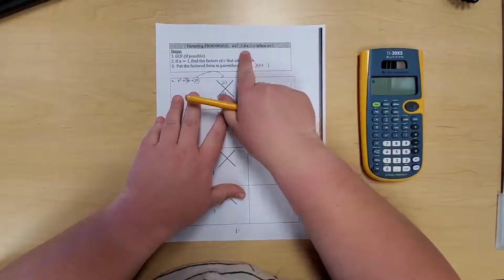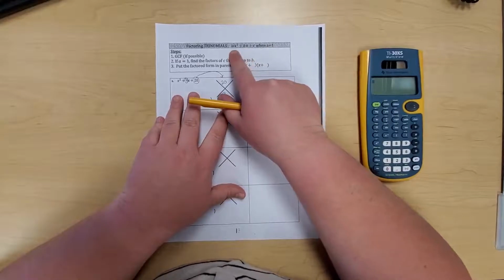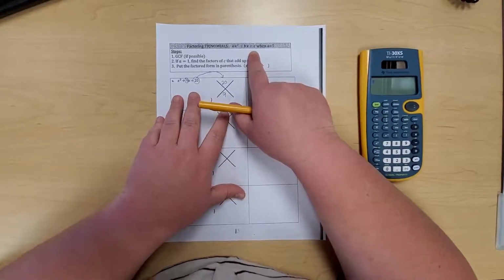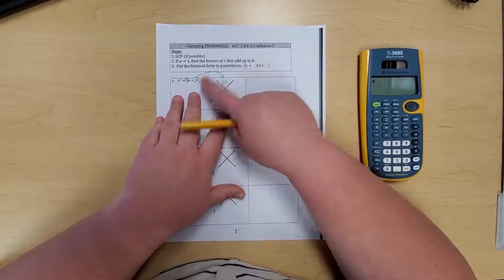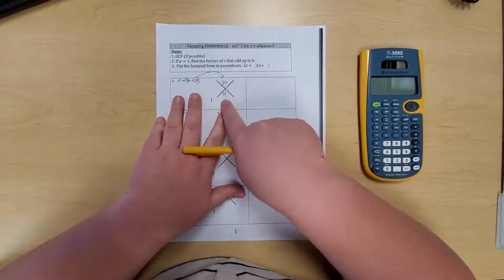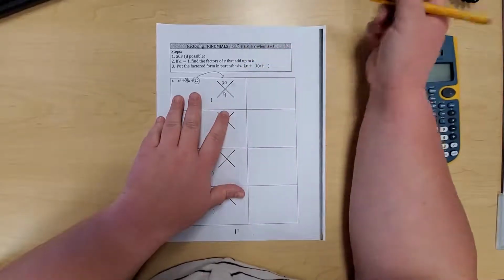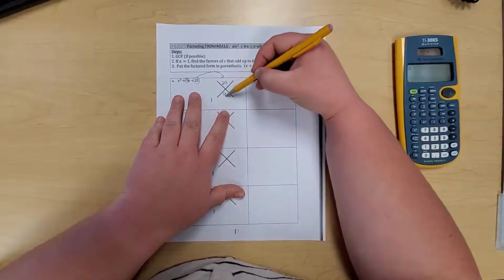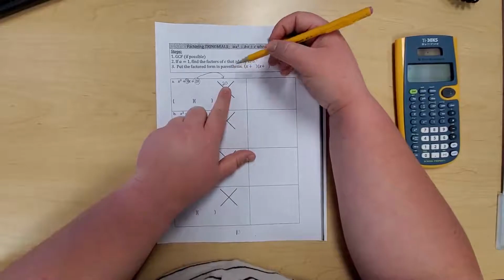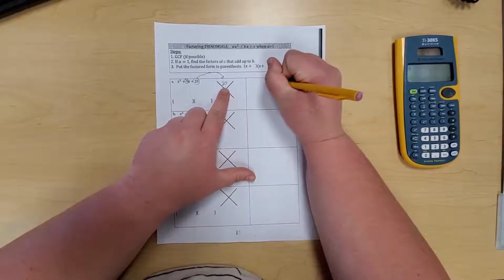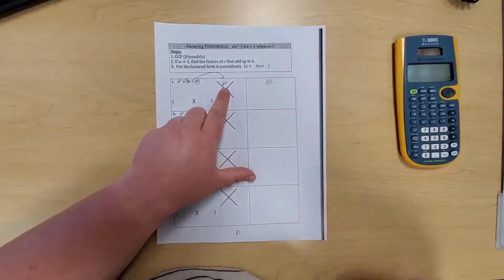And if you ever forget, you just have to look up here at the top of your page: ax squared plus bx plus c. That's the general form of what we call a quadratic. So the last number goes on top, the middle number goes on the bottom. And now we're going to do exactly the same thing that we did during the other video, where you have to figure out what two numbers multiply to c but add to b. Since I'm always multiplying to the top number, that's the number I have to find the factors of. So in this case, I'm finding the factors of 20.